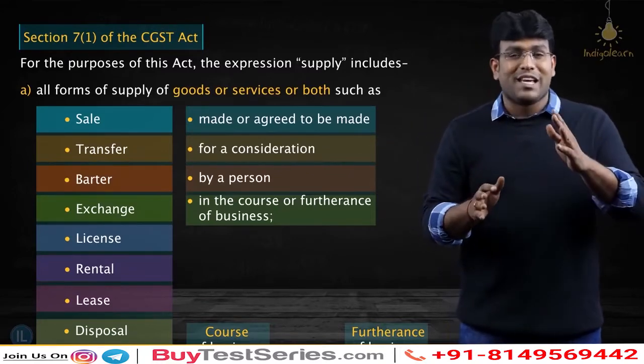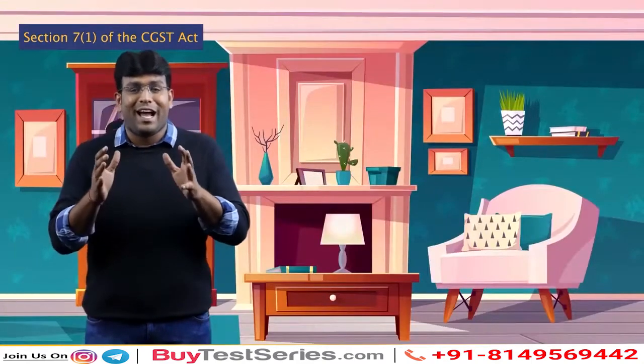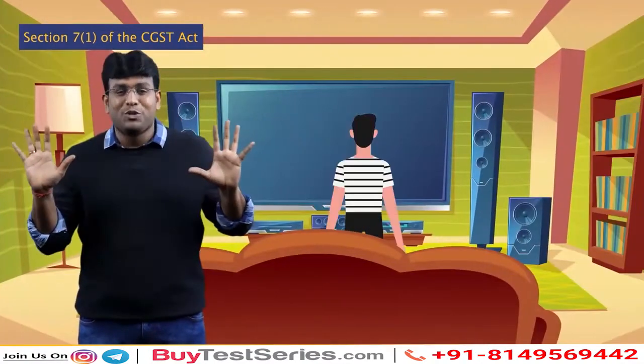That's the story of section 7(1) clause A. So friends, that is section 7 subsection 1 clause A. Moving forward, let me ask you one question, guys. Let's imagine a situation where one student is sitting idle at home, getting bored, relaxed, don't know what to do, totally confused.